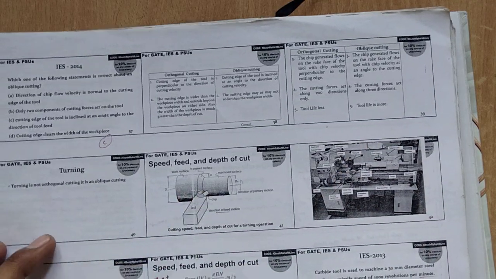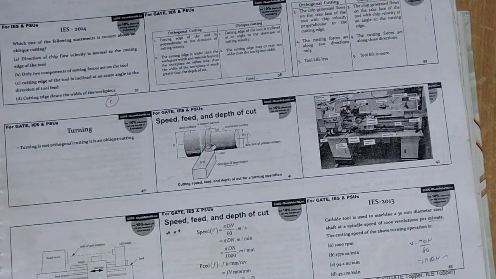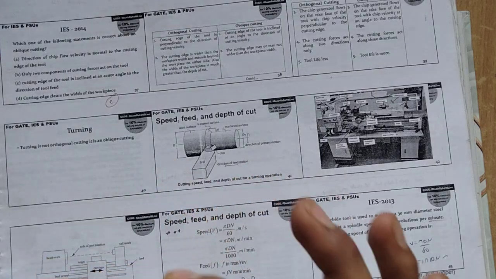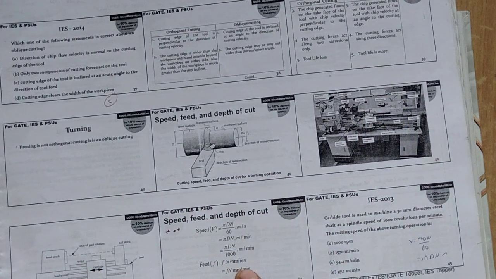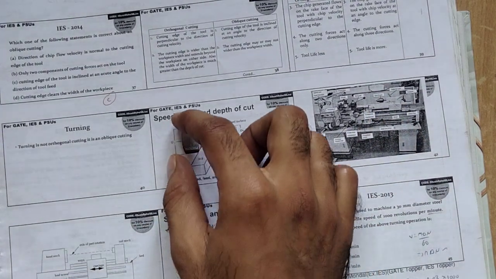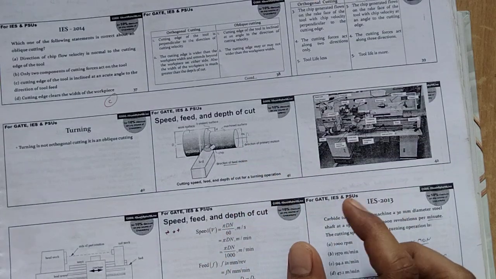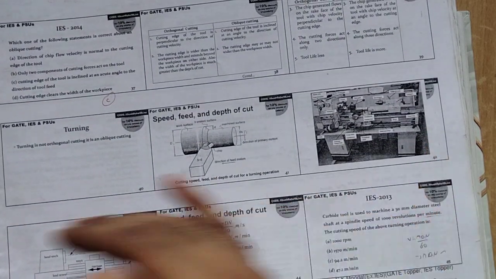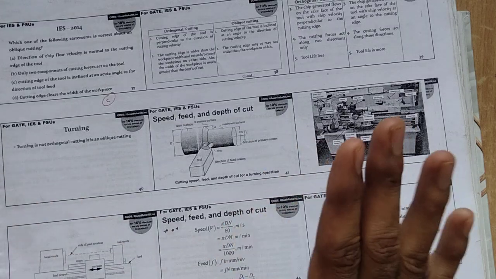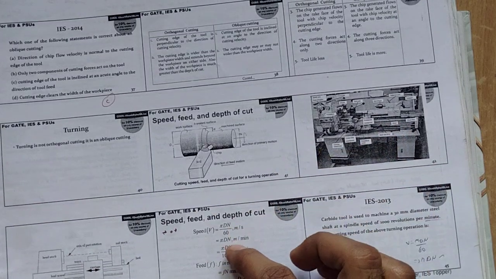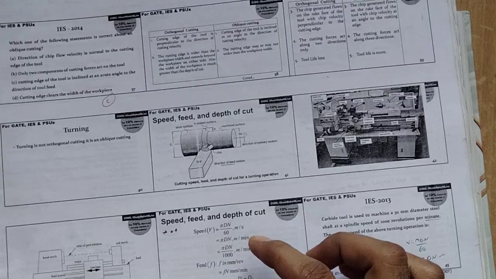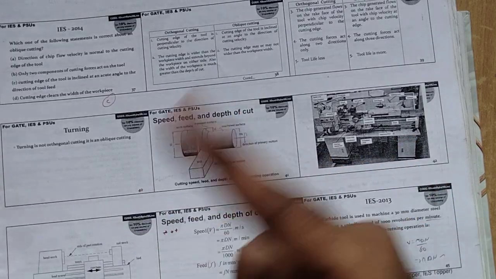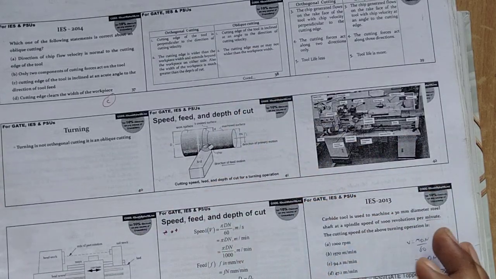Speed, feed, depth of cut I just told you, okay? Feed is a simple thing, it is given as mm per revolution, okay? Depth of cut is (d1 minus d2) divided by 2, because we are taking just one side. Speed means as we are moving, that's speed, okay? v equals pi d n divided by 60 meter per second, where n is the number of revolutions, okay?